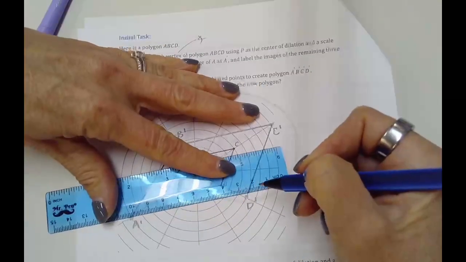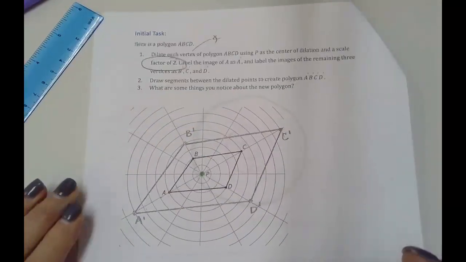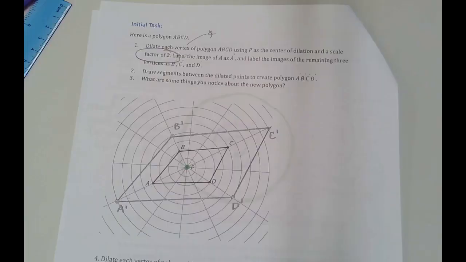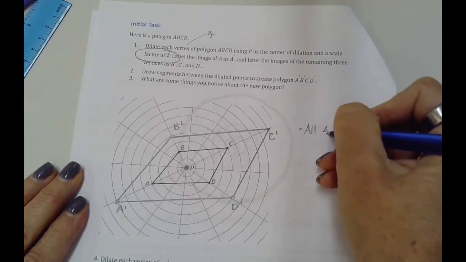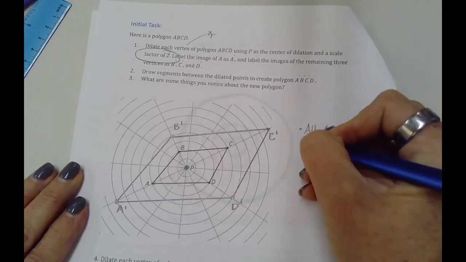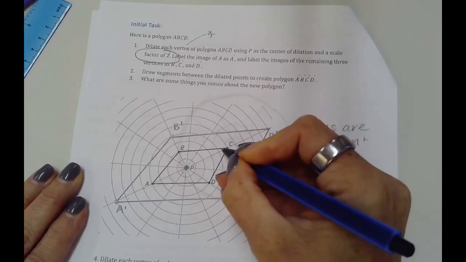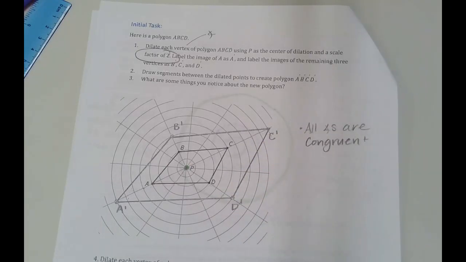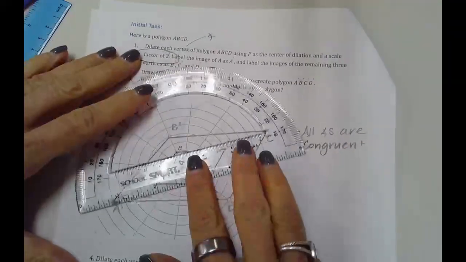All right, and hopefully you've listed things that you've noticed. If you haven't, I would pause and get to that. All right. So some things that I notice is that all of the angles are congruent. Kind of like what we said, these angles and these angles, if we were to take our protractor, let me pause and I'll go get it. There's some protractors on my desk. You guys can use them.